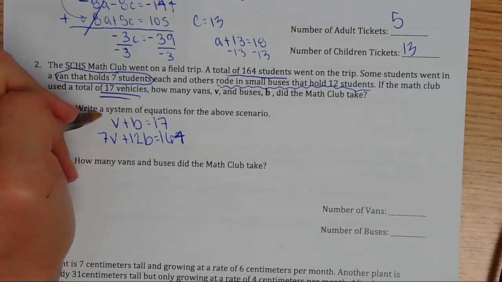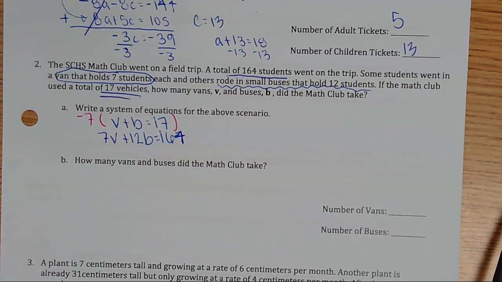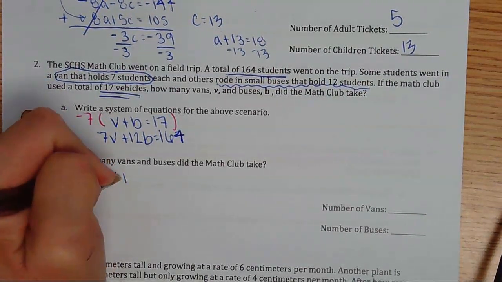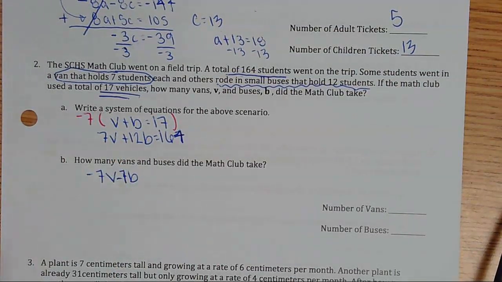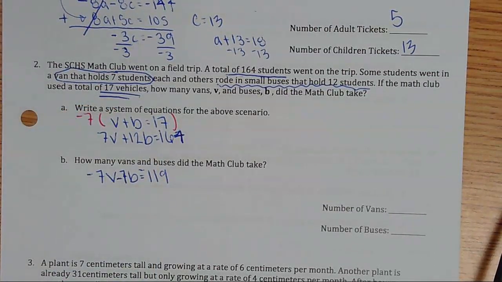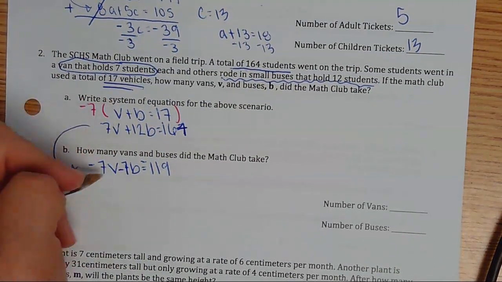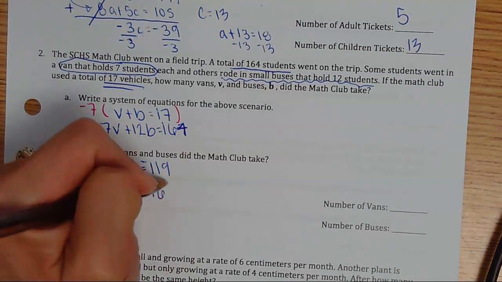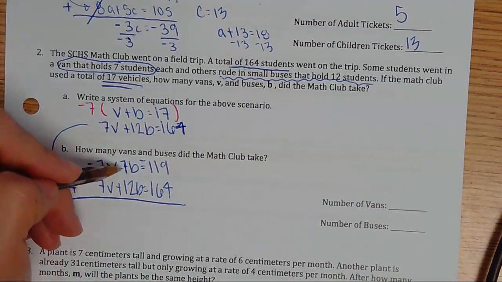I am going to multiply this top equation by -7. So, I'm going to just distribute it and write it down here. Negative 7V minus 7B, as in bus, equals negative 119. Okay, now I'm writing this down here. Oops, this equation. So positive 7V plus 12B equals 164. I'm going to add these two equations together.